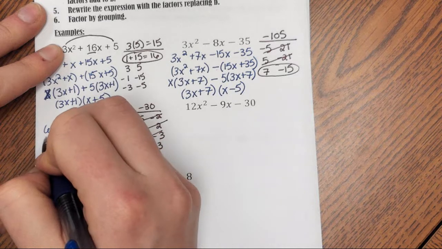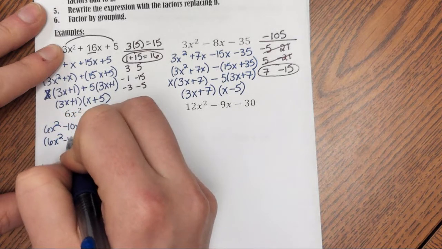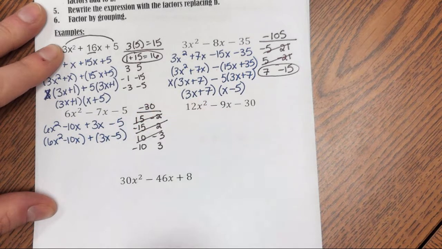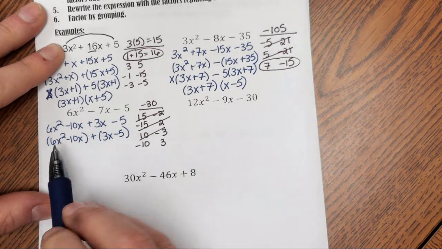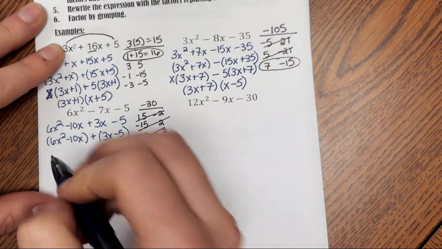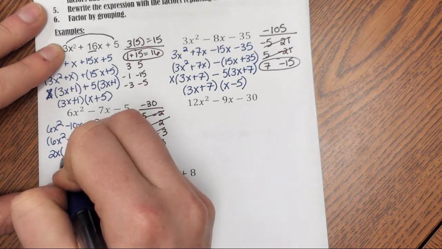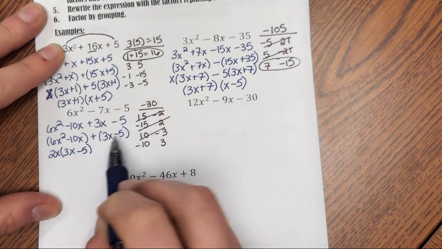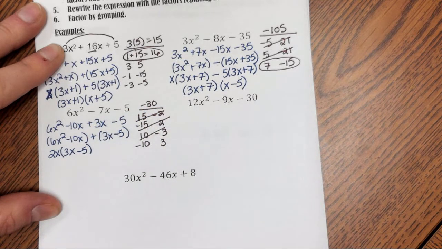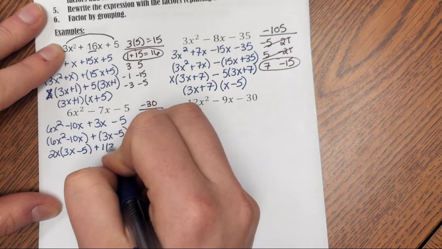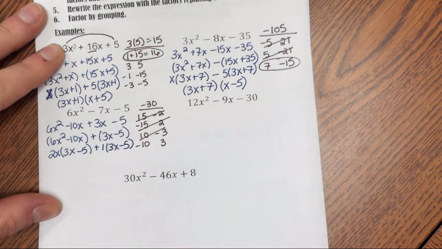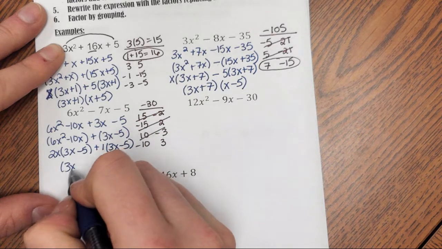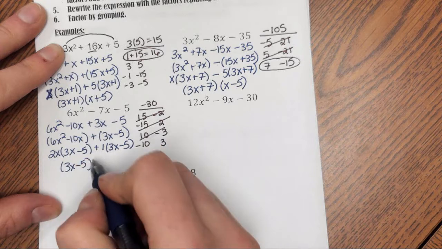Factor by grouping, so I'm going to group 6x squared minus 10x plus 3x minus 5. Greatest common factor between those two is going to be 2x. So I'm left with 3x minus 5. Greatest common factor here, they don't have one, so I'm going to use 1. So my final answer, 3x minus 5 times 2x plus 1.